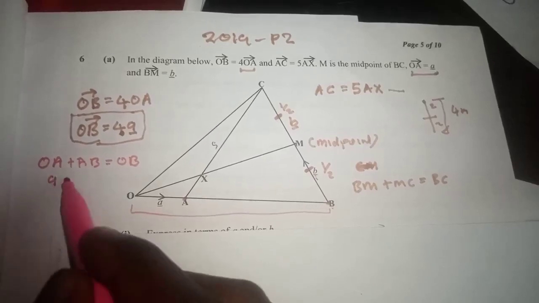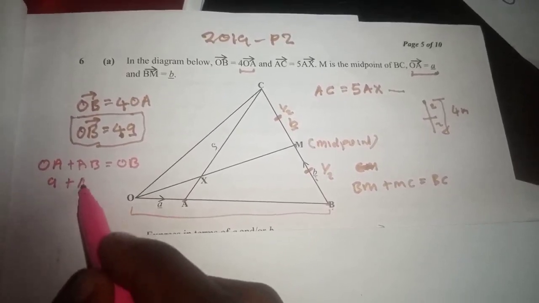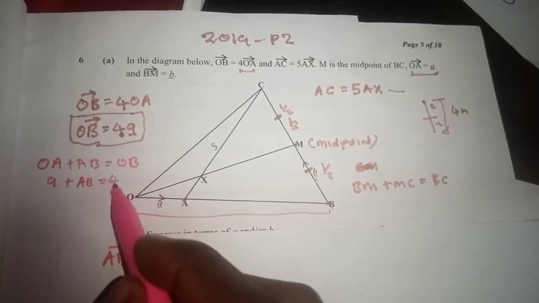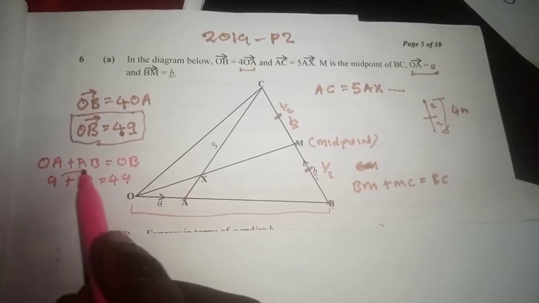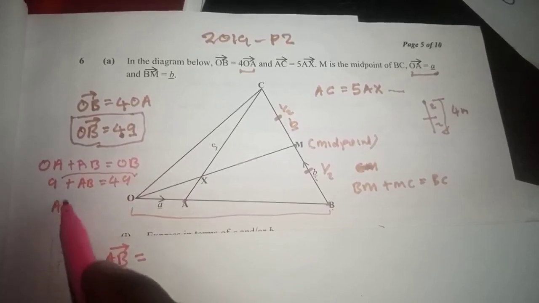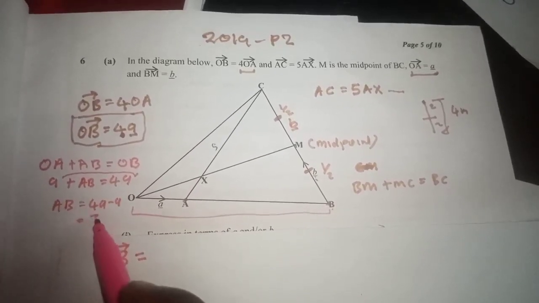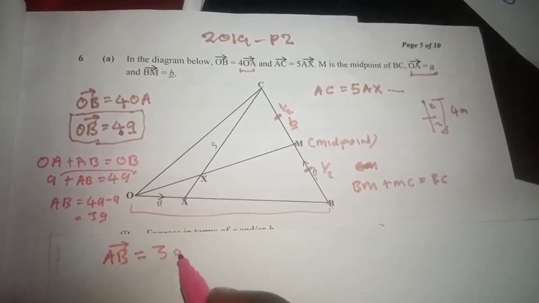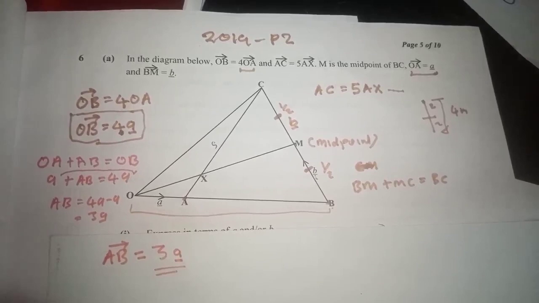OA is A, plus AB, we're just going to leave as AB. OB we have already established is 4A. So you can easily find AB: AB equals 4A minus A, which gives 3A. As simple as that. So vector AB is simply 3A.